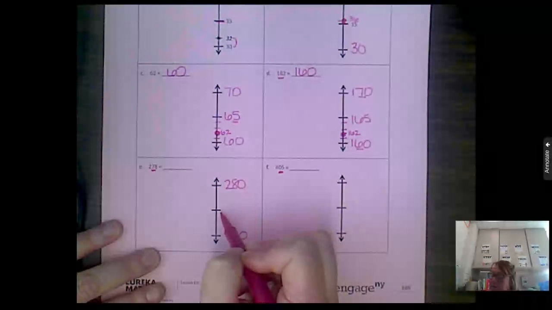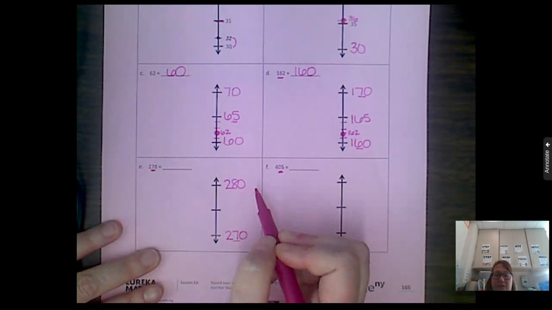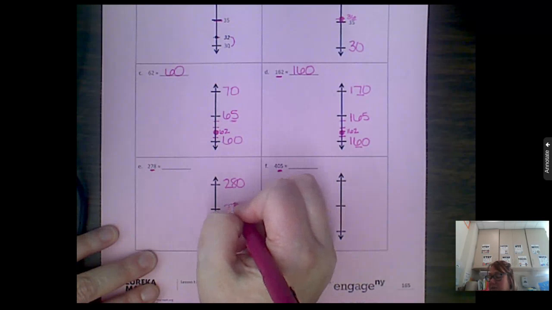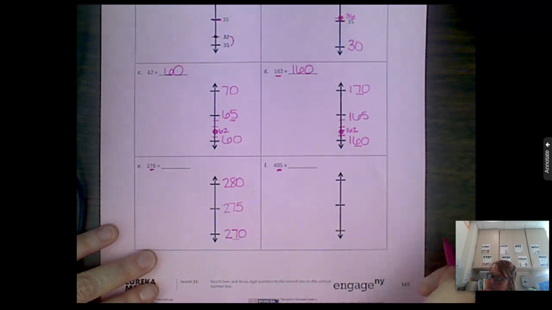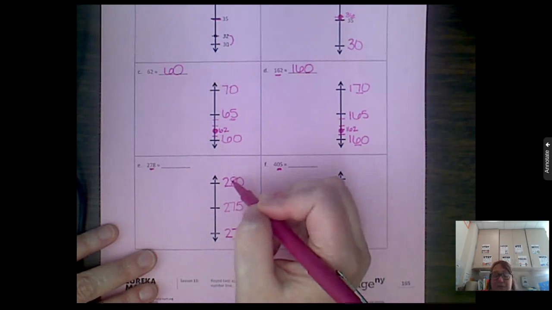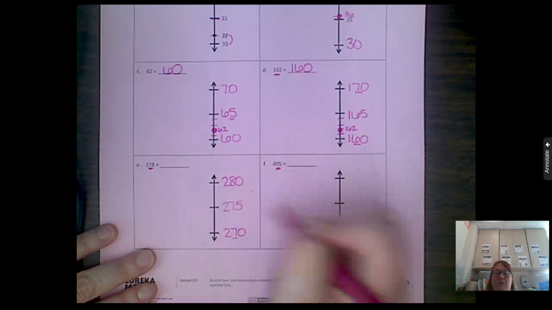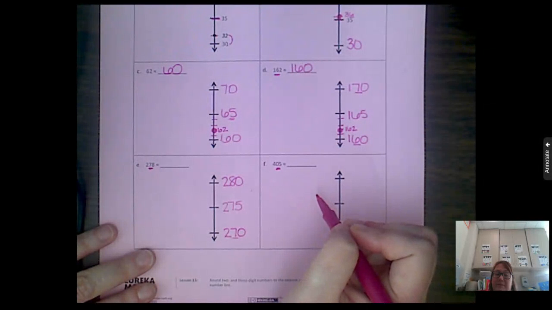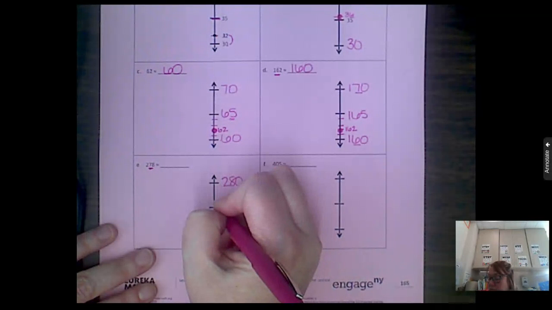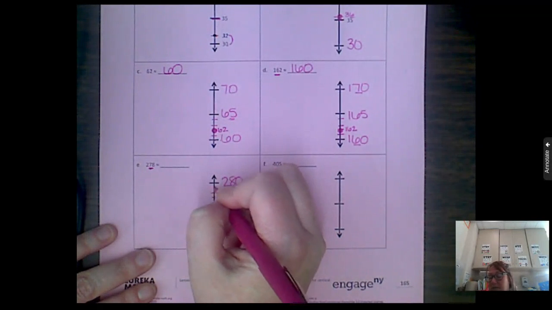Okay? What's right in the middle between 270 and 280? 275. Nice work. So would 278 be above 275 or below 275? It would be above, right? So 275, 276, 277, 278. Just adding an extra one.